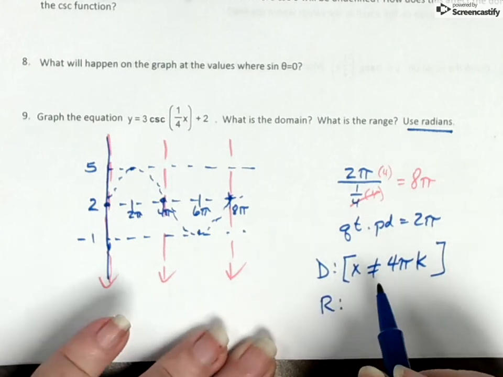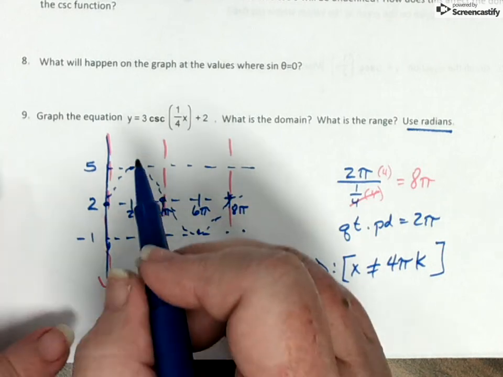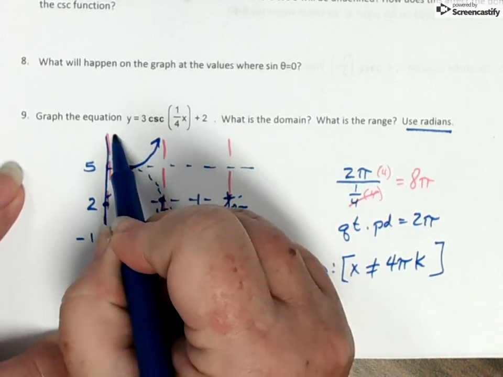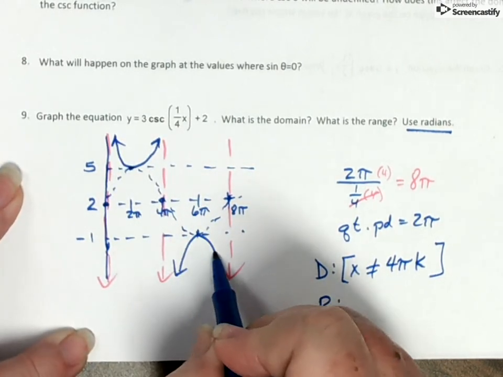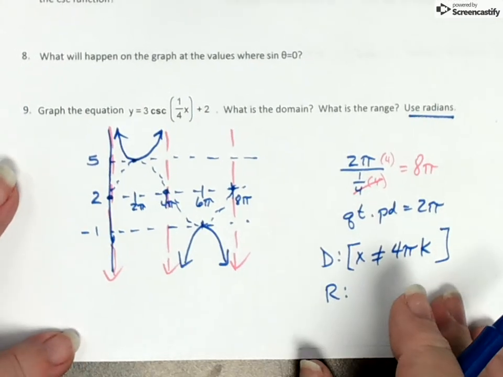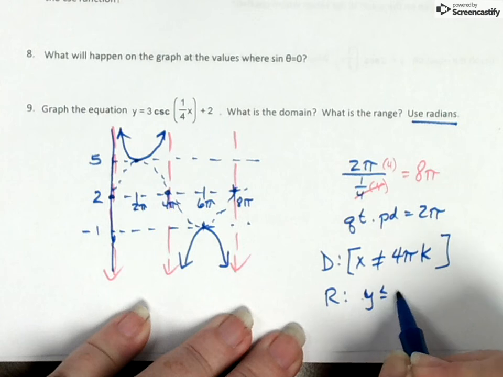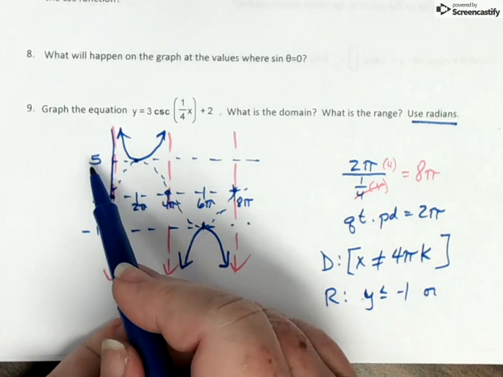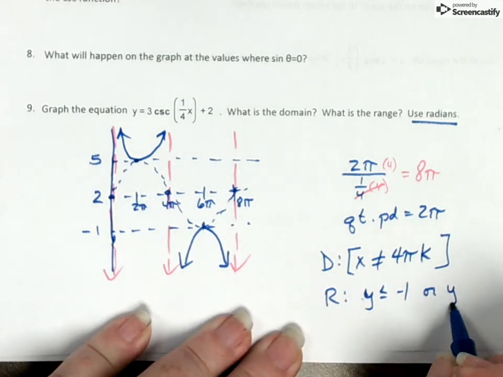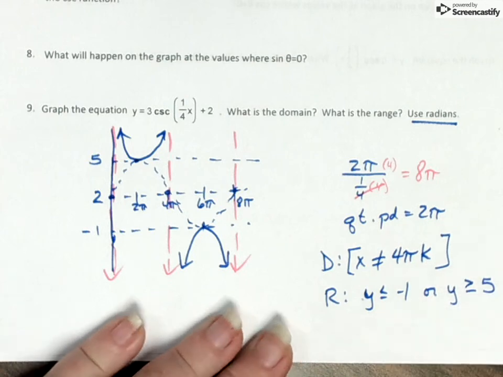And what's the range going to be? Well, our graph for this function is going to be up here. Here is the cosecant graph. Well, when we look at that, it's everything below negative 1, so y is less than or equal to negative 1, and everything above 5, so y is greater than or equal to 5.